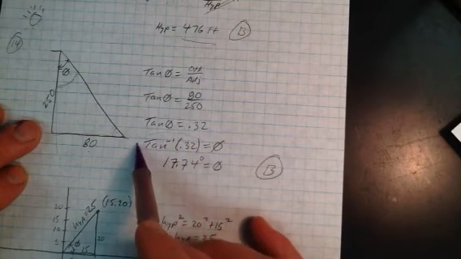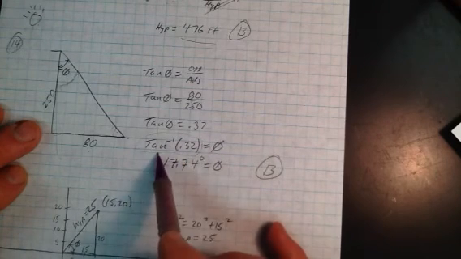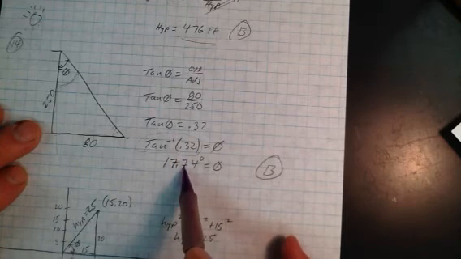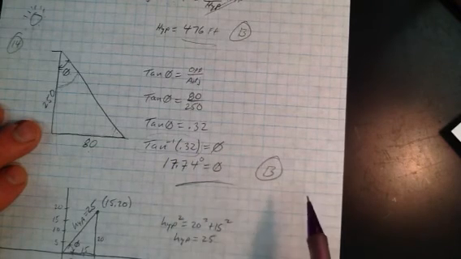All right, so tangent of theta is going to equal this ratio. I'm going to work backwards with my calculator. I'm going to get the arctan. There's the ratio of the sides. It will give me back the angle. Choice B.